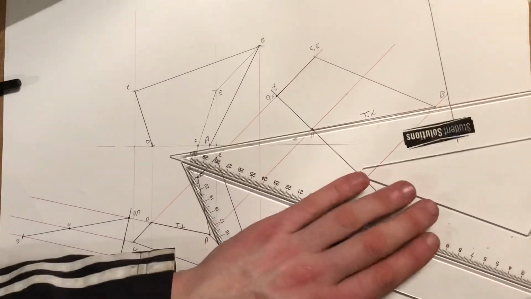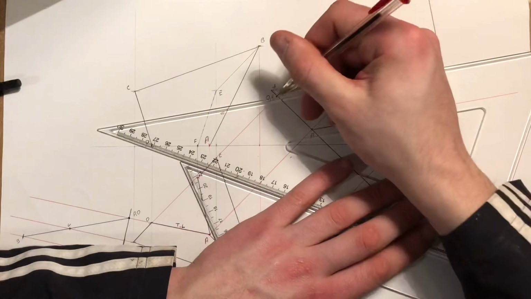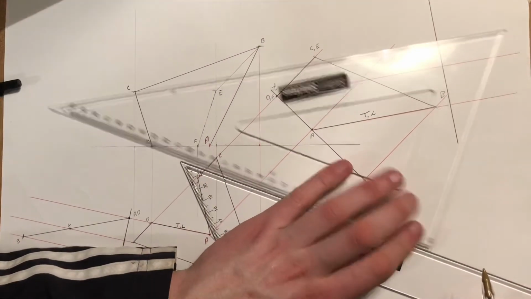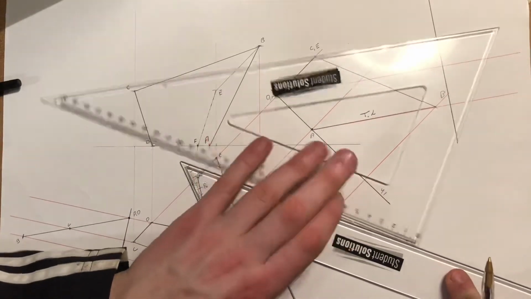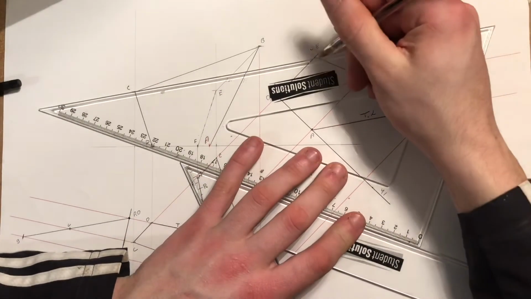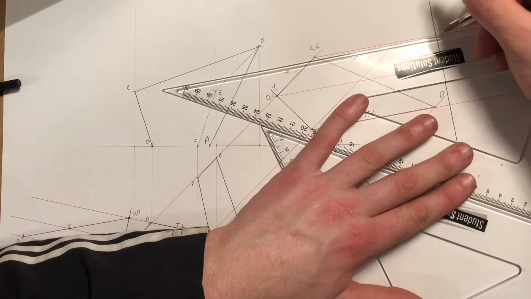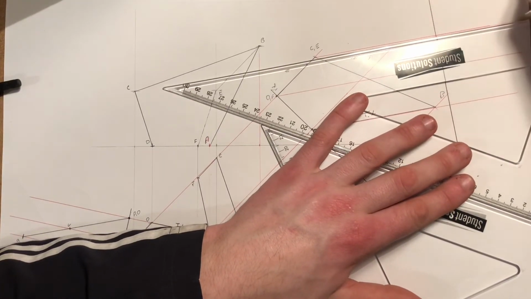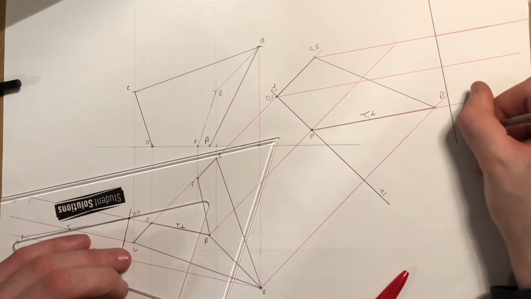Project out all my points. That's my X2, Y2.